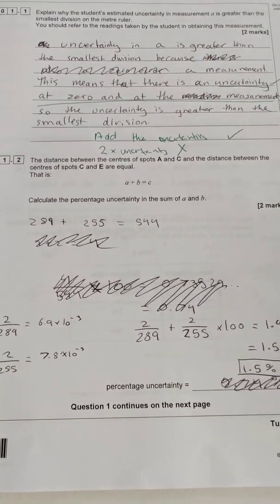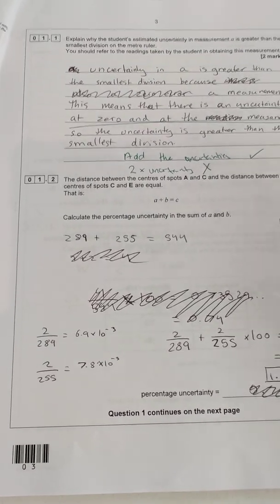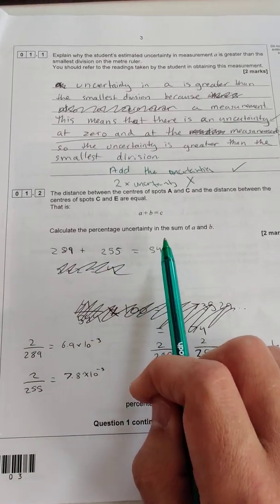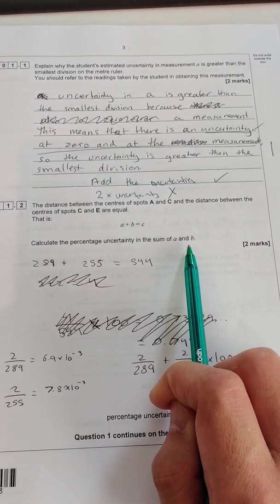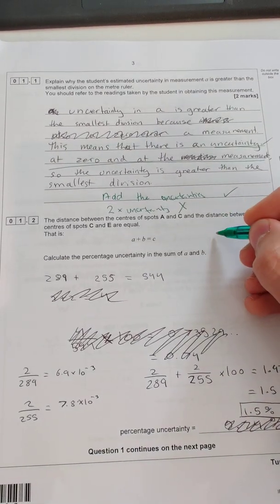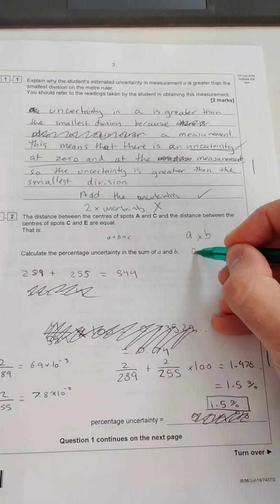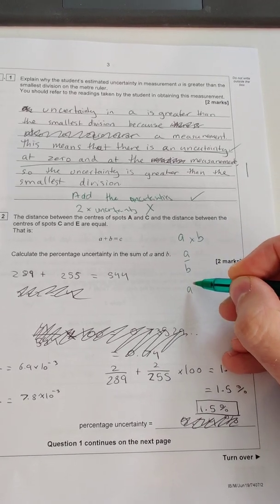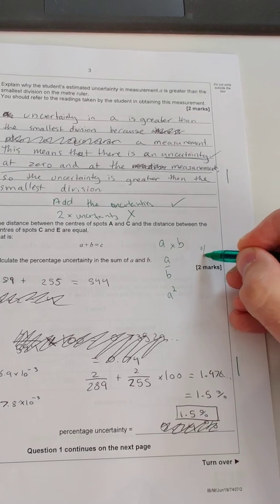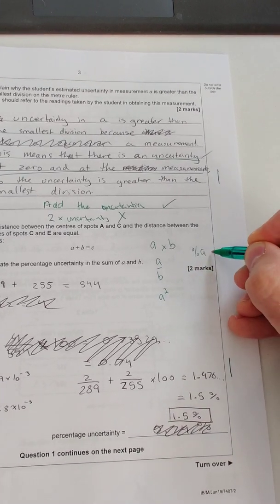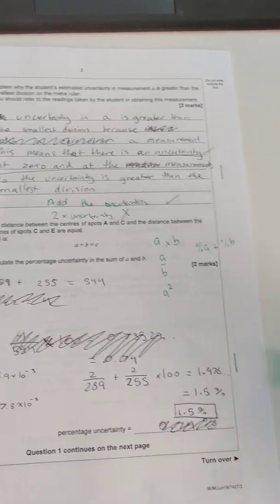Okay, and this again asks us to show that we know how to combine uncertainties on question 1.2. So it wants to know the percentage uncertainty in the sum of A and B. Now this is quite a crafty question, because usually when it comes to combining uncertainties, for example if we want to combine A times B, or A divided by B, or even A squared, the rule would always be that you would combine the percentage uncertainty in A and add the percentage uncertainty in B. Now that works for all of those.